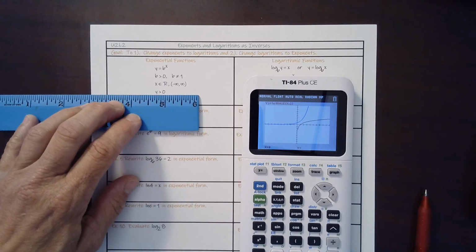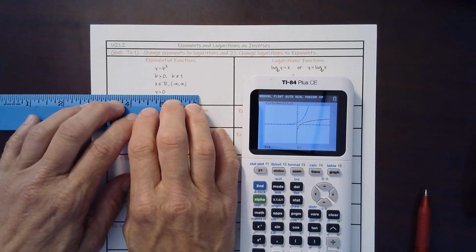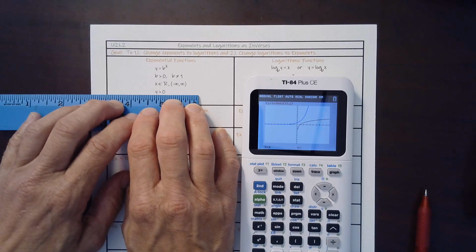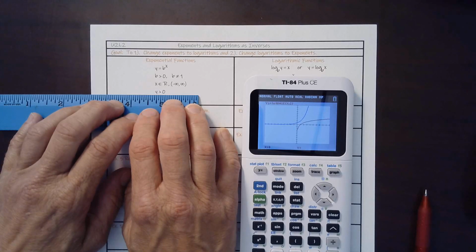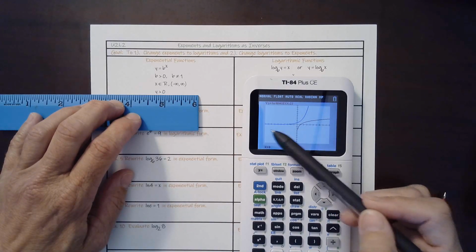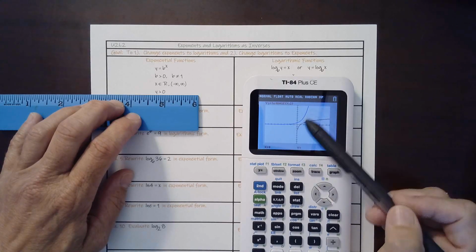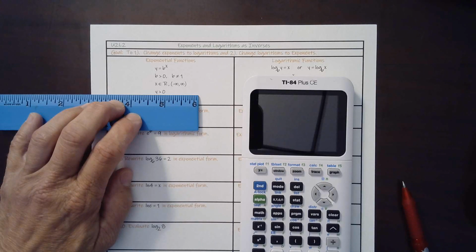The range is 0 to infinity. So we could say that the y values will always be positive. If you look at the graph, remember the graph does not go below the x-axis, so that means the y values are always positive.